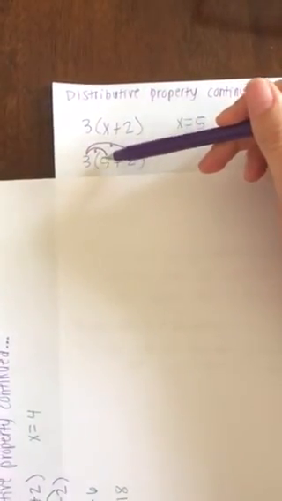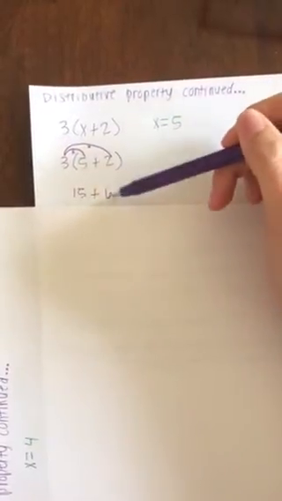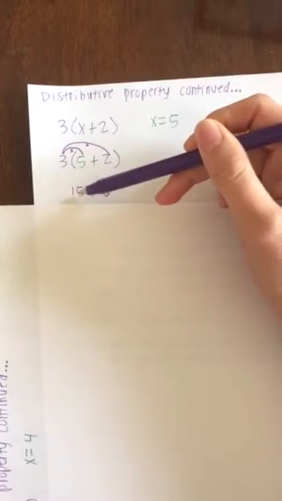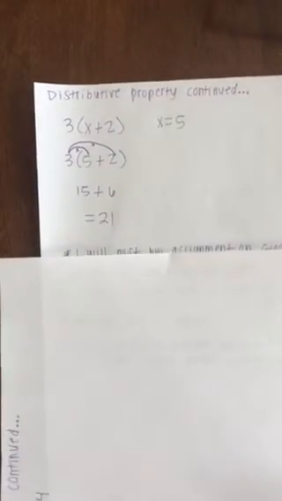3 times 5 is 15. 3 times 2 is 6. And now I'm going to bring down that plus sign. 15 plus 6 is 21.